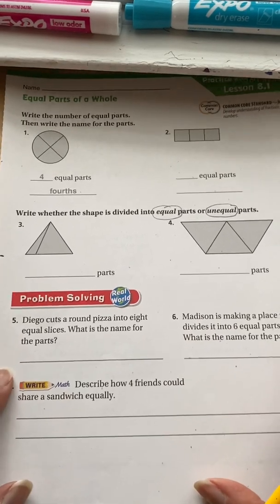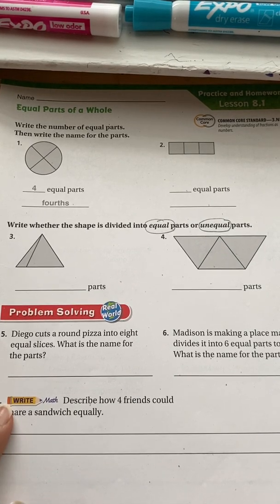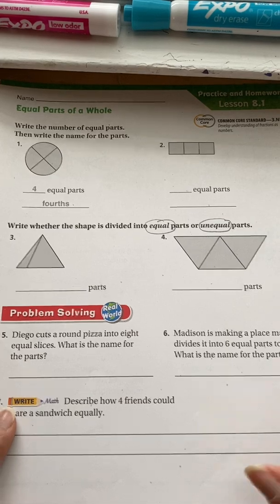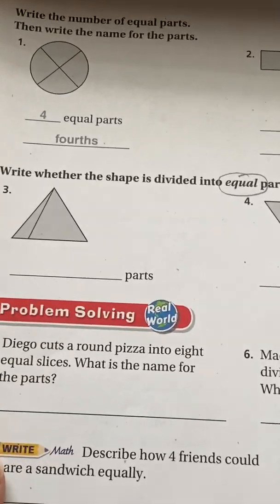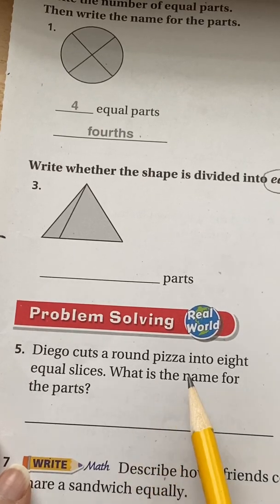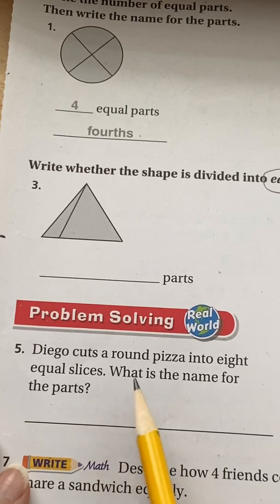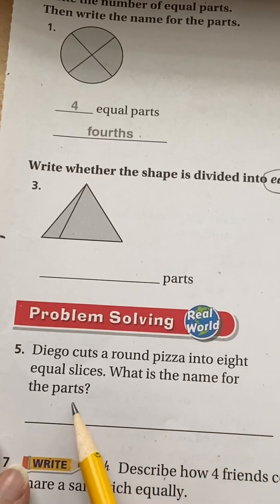Let's go down to number 5 and 6. I'm going to pick one of those to do with you, boys and girls, and then the other one you will do on your own. All right, let's do number 5. So I will zoom in. It says, Diego cuts a round pizza into 8 equal slices. What is the name for the parts?